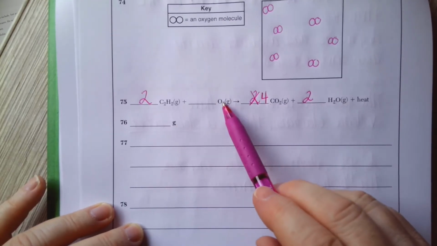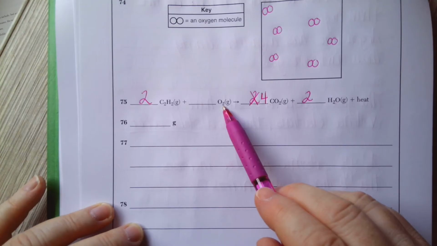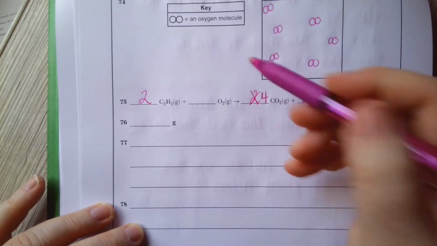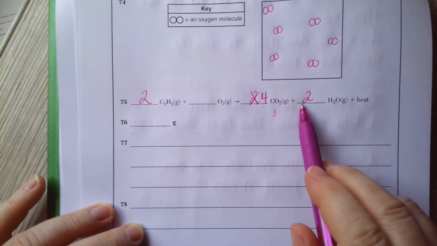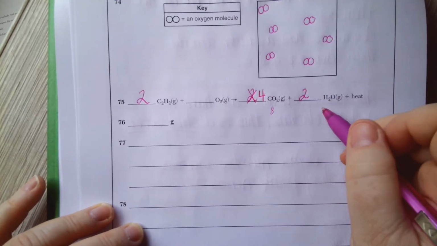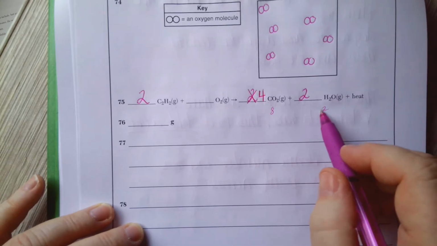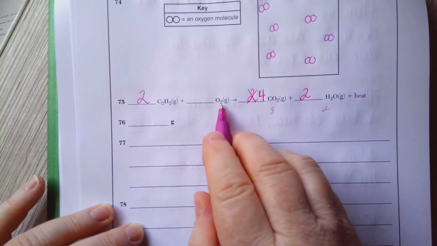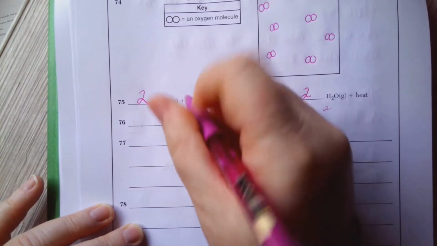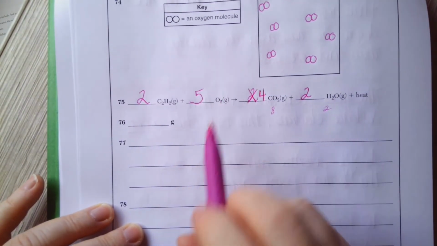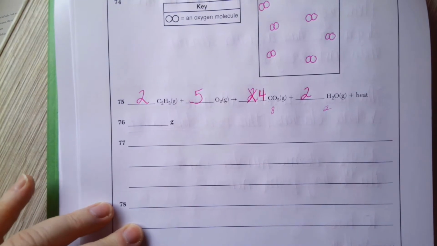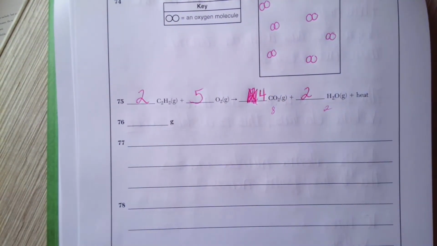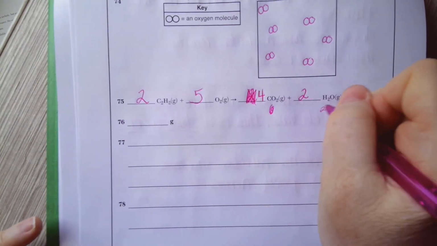Oxygen's by itself here, so as long as it's a multiple of 2, I can balance it easy peasy. This is 4 times 2, that's 8 oxygens. 2 times 1 is 2 oxygens. So I have 10 total oxygens, but remember I have the subscript of 2, so I would put a 5. 5 times 2 is 10. And there we go, that's balanced. So I'm just going to make sure I cross that out clearly so you could see my answer. I don't need those.